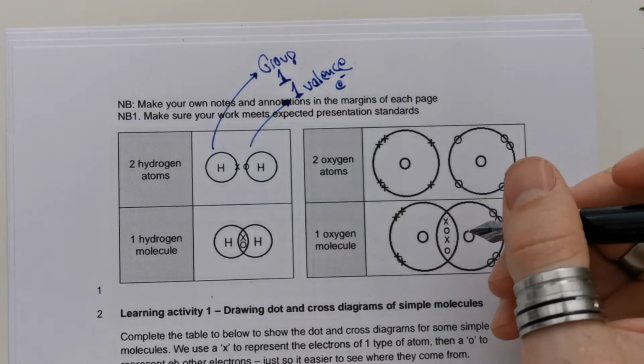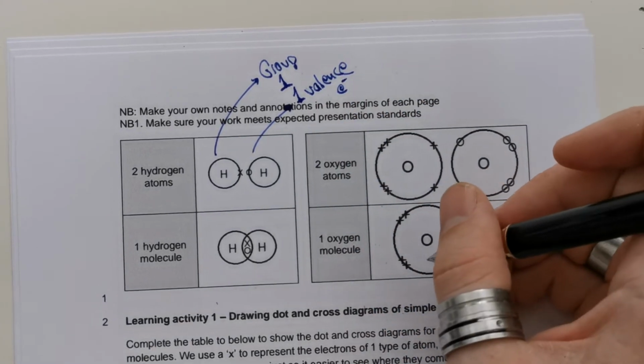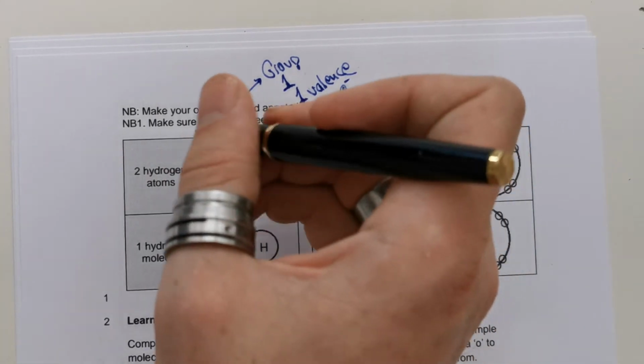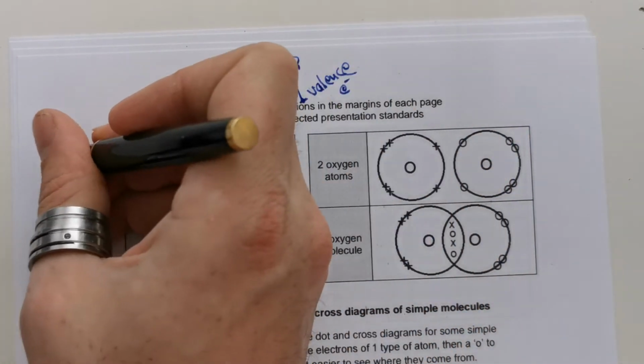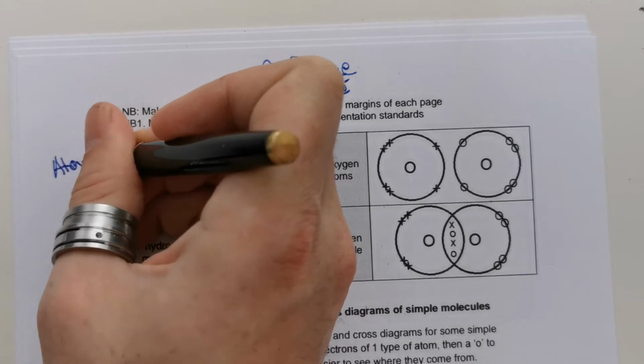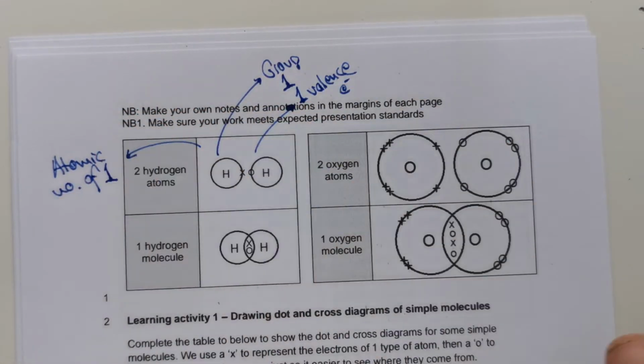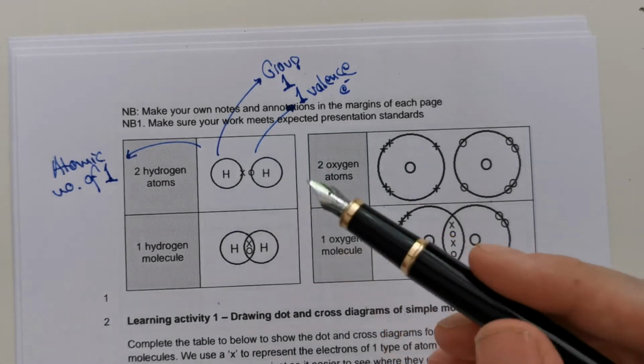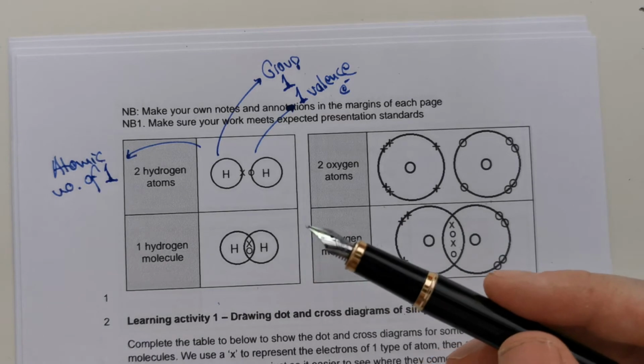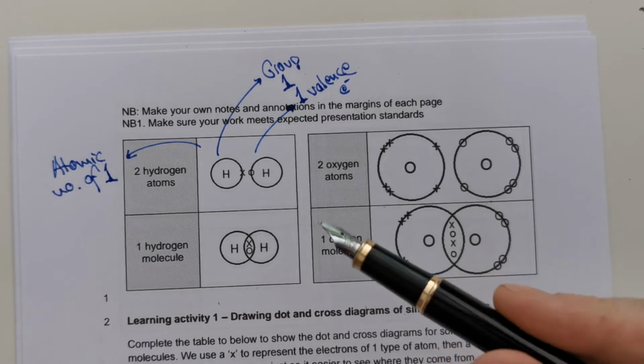And because it has an atomic number of 1, it also has 1 electron in total per atom. Now, because it's got 1 shell, it has to have 2 electrons to get a full outer shell.